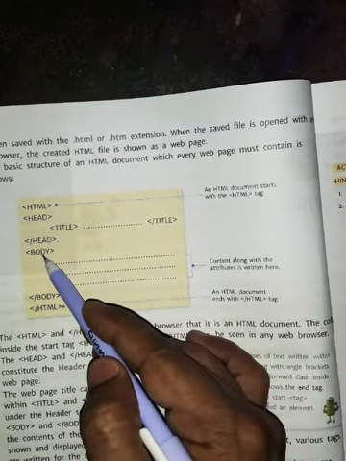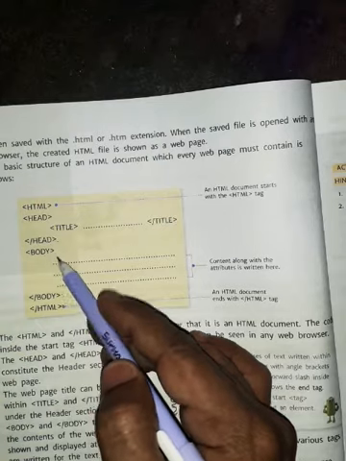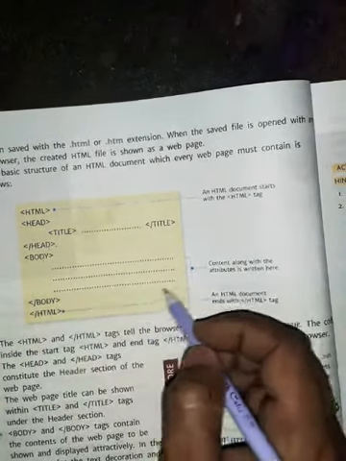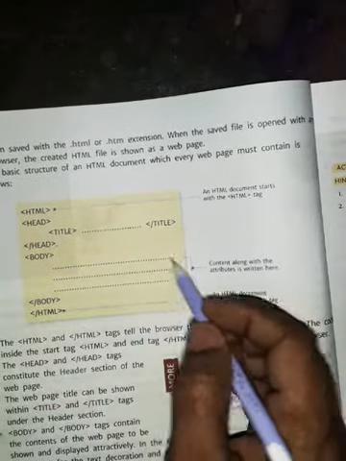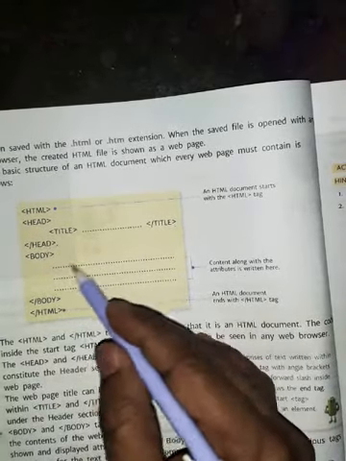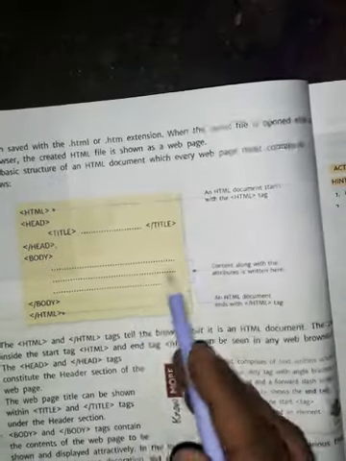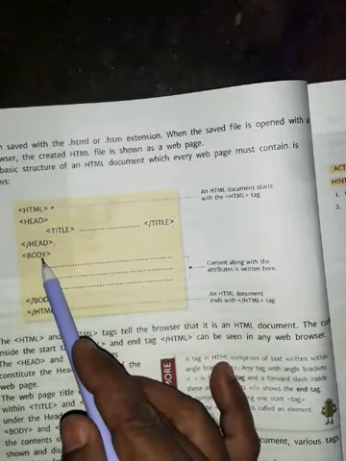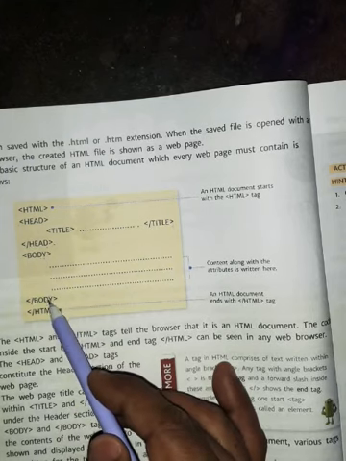Then we will start the body tag. The body tag includes all the elements that you want to show on your designed web page. Whatever you want to show on the web page, you will write between the body opening tag and the body closing tag.